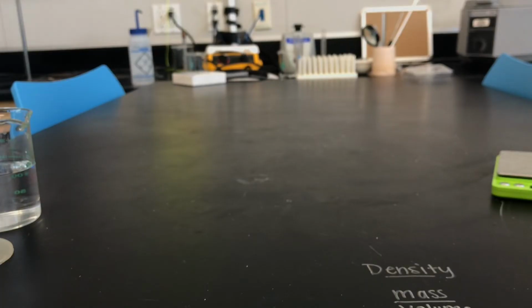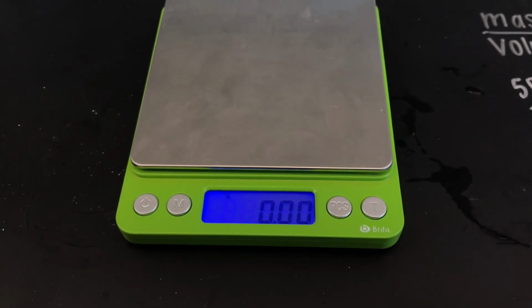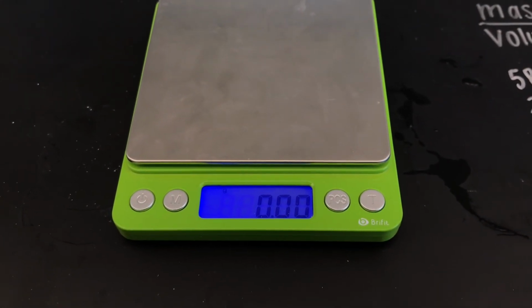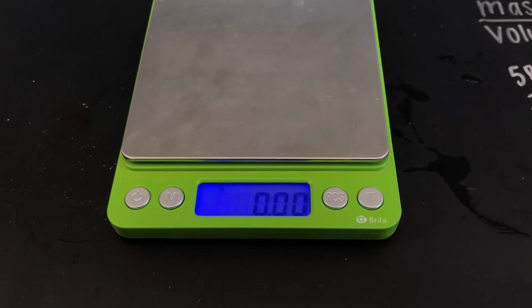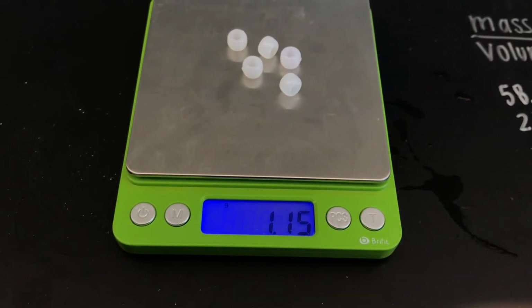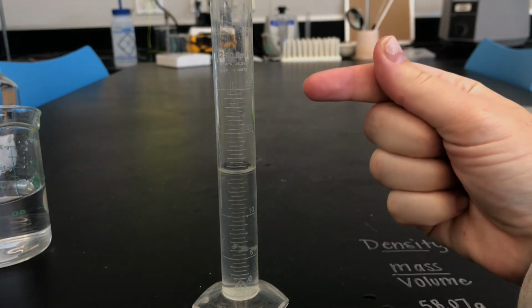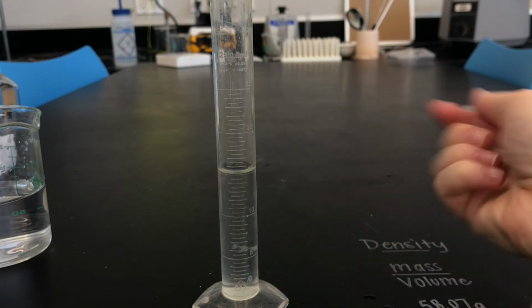You can use water displacement to find the volume of any substance. Let's say I want to find the density of some beads. The first thing that I need to do is measure the mass of a certain amount of beads. I'm not going to do one bead because that's quite variable. So I'm going to do 5 beads, which is 1.15. And then I'm going to do volume displacement for these 5 beads. I'm going to use a smaller graduated cylinder so that my measurements are more accurate.